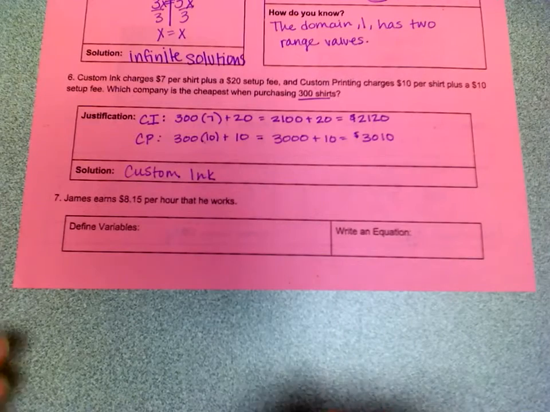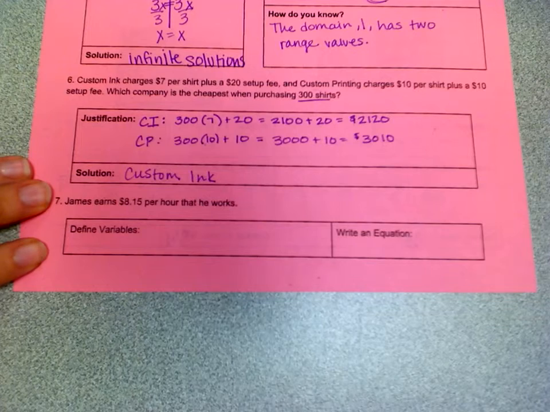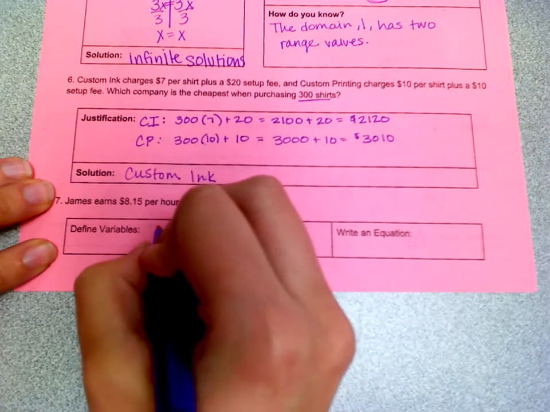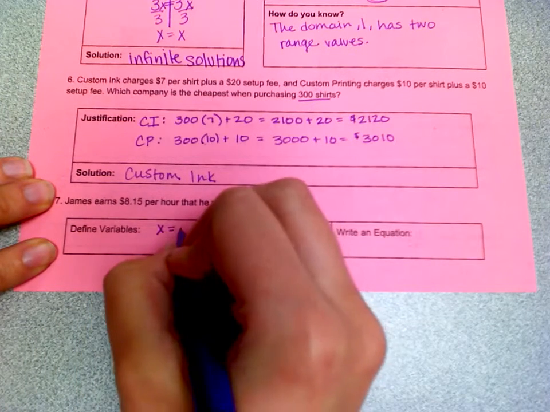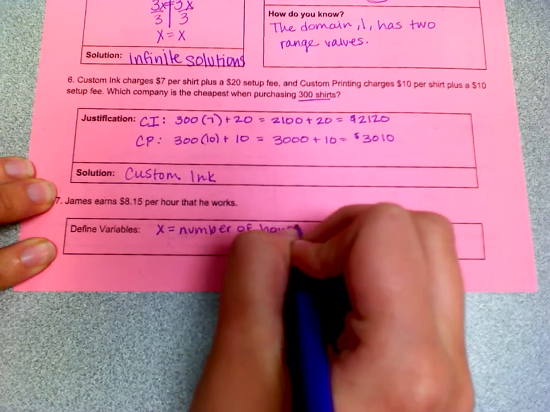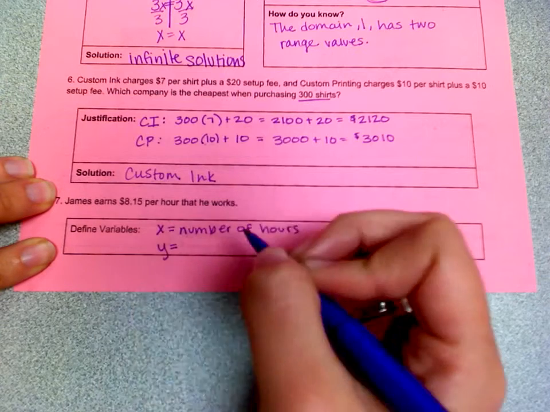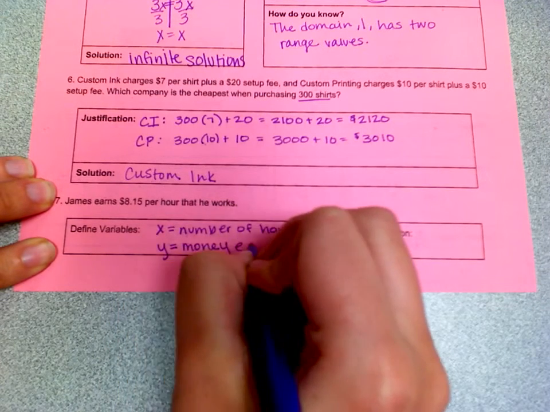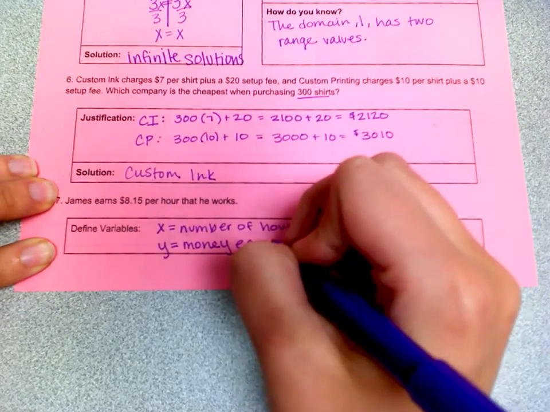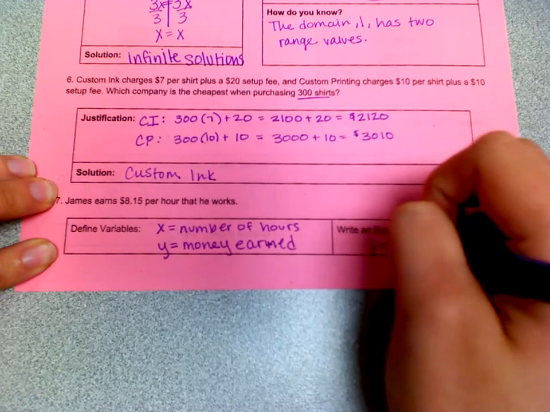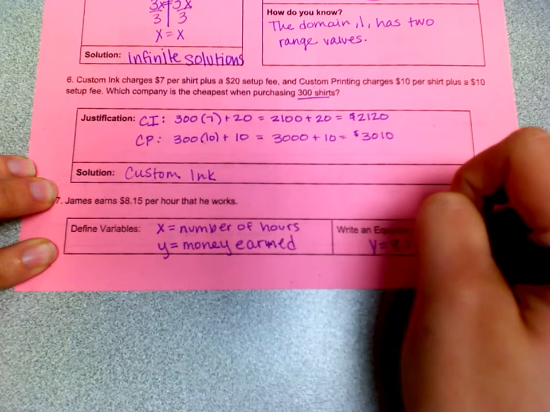Okay. And the last problem, James earns $8.15 per hour that he works. So define variables. This does not mean define what a variable is. This means that you put x equals number of hours and y equals money earned. Then you write an equation. Y equals 8.15x.